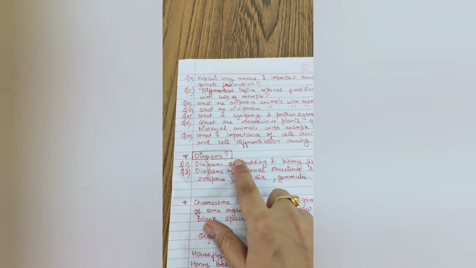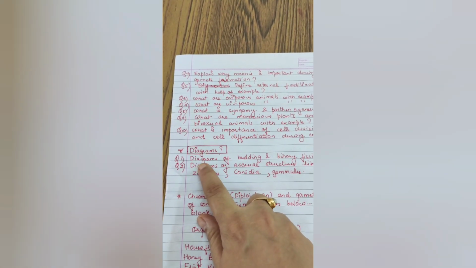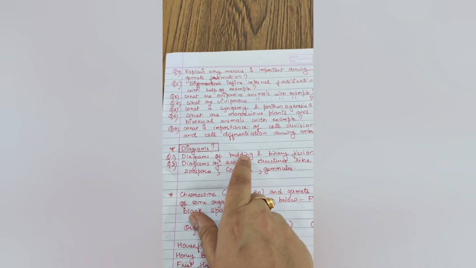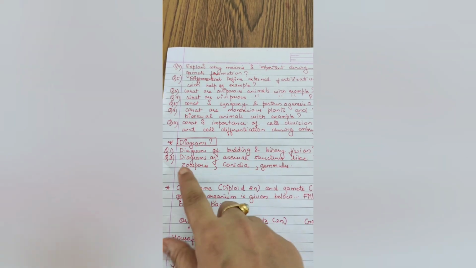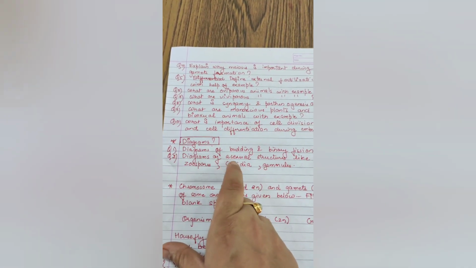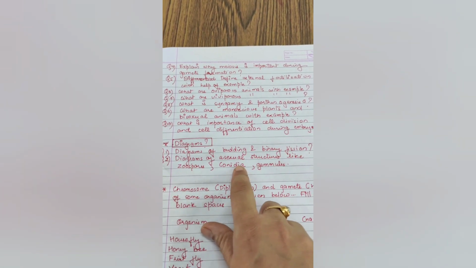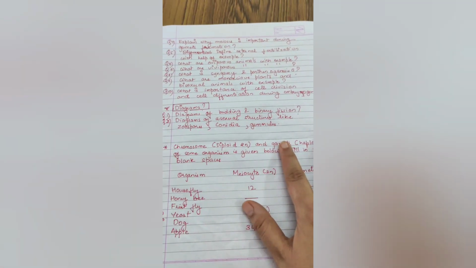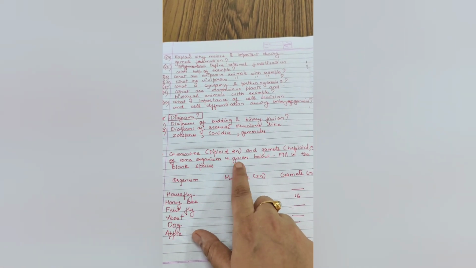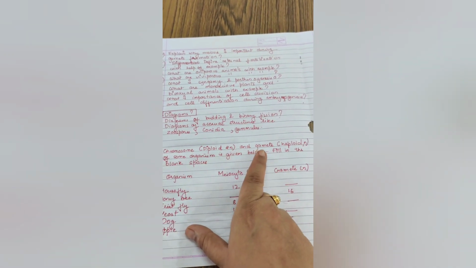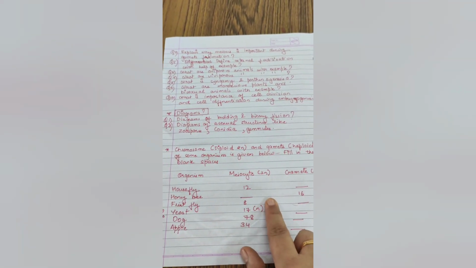Now, the diagrams which you have to practice are like, you have to draw the diagrams of budding and binary fission as you have already learned in 10th standard. In the second question, you have to draw the diagrams of asexual structures like zoospores, conidia, gemmules, etc. Now, in the last question, the ploidy of the organism is given, that is the diploid condition. You have to fill in the blank spaces which are given.